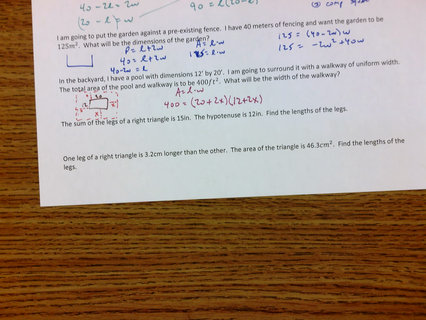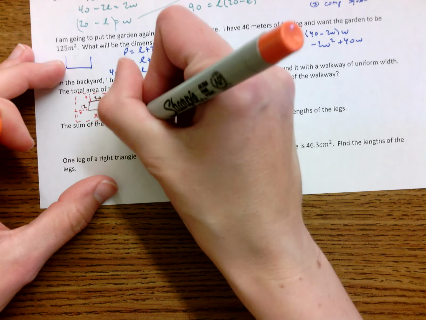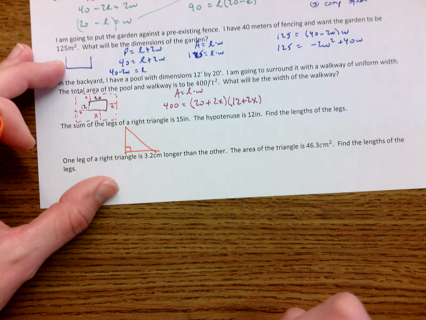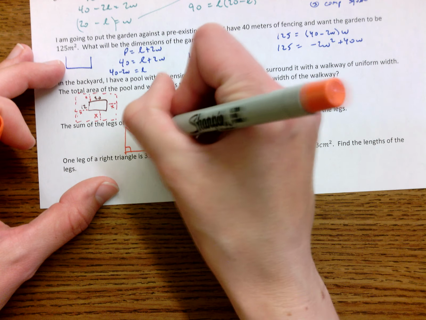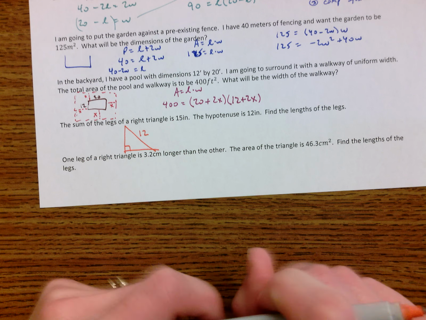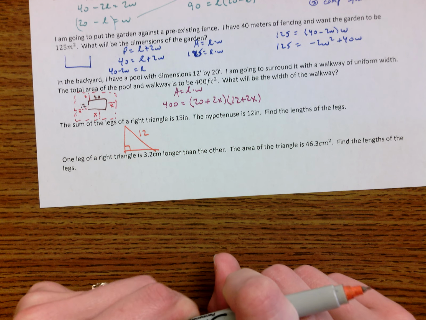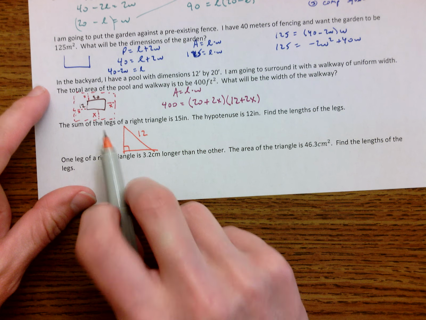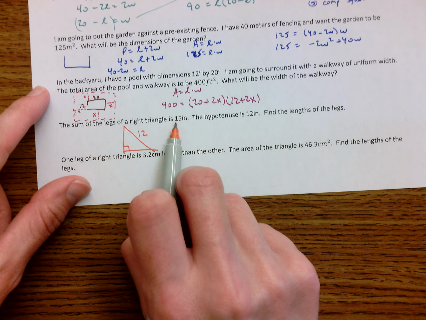All right, next guy, we got the sum of the legs in the right triangle is 15 inches. The hypotenuse is 12. Find the length of the legs. So this requires you to remember some stuff about right triangles, right? So here's what's going on here. Here's my right triangle. The hypotenuse is 12, which remember is always the long side opposite the right angle. All right, and then we've got two other legs. The sum of the two legs is 15 inches.